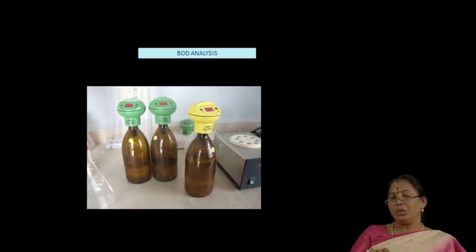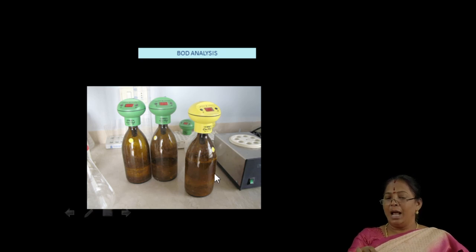Here, this is the biological oxygen demand analyzing setup. In this water, some equipment is attached. Water and some chemical substances, that means oxidizing agents, are mixed together, and it is incubated for 3 days. After that, we analyze the biological oxygen demand of the water.